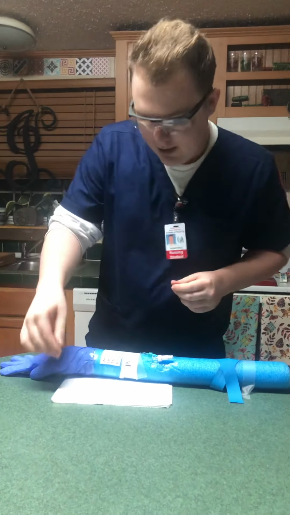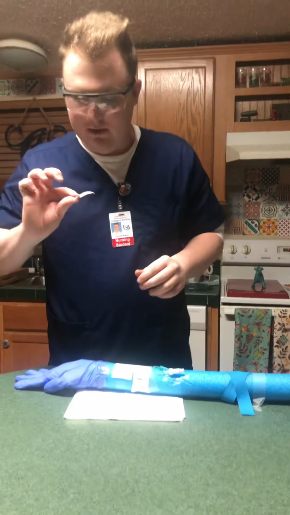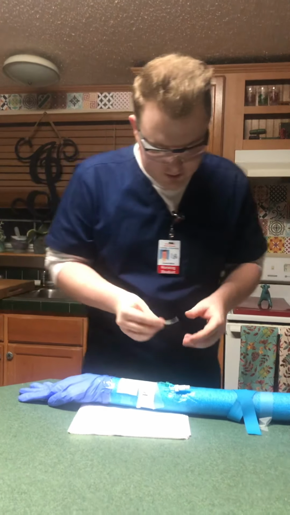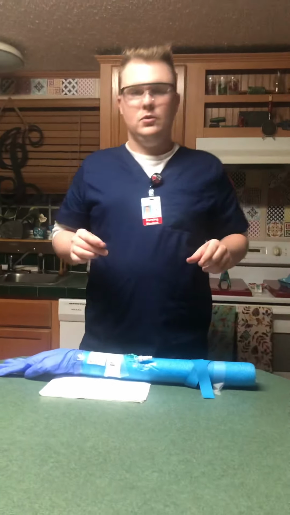And now I could get my piece of tape, my label, and I would put it on the edge of the dressing right here, and I would label this with the date, the time, the gauge of the catheter, and I would put my initials as well.